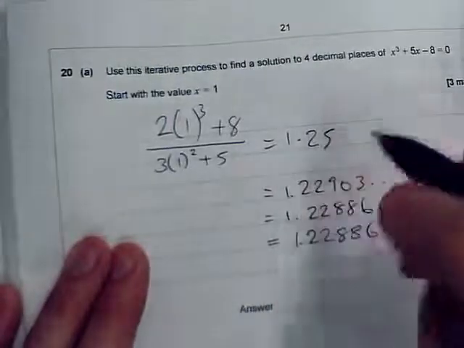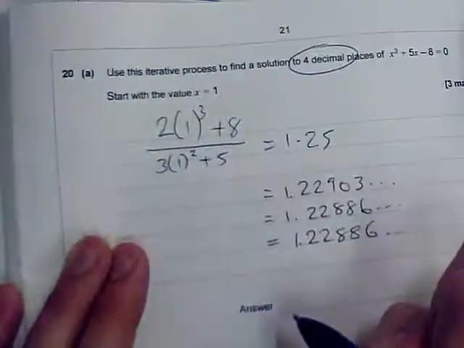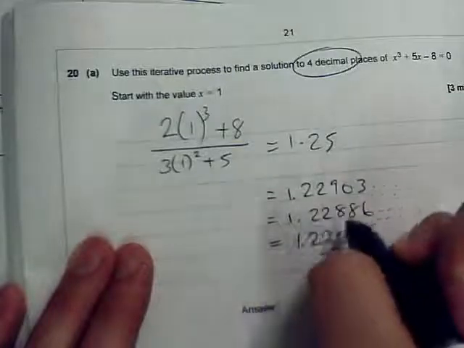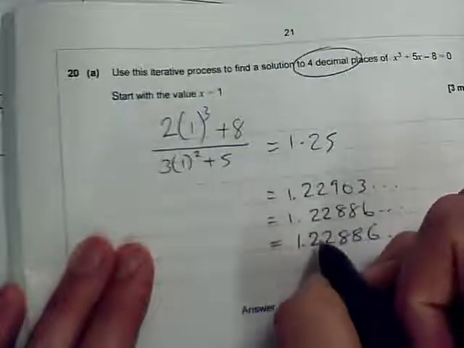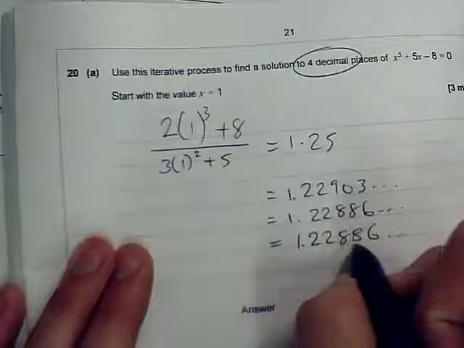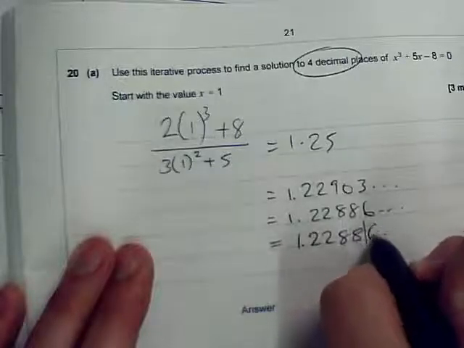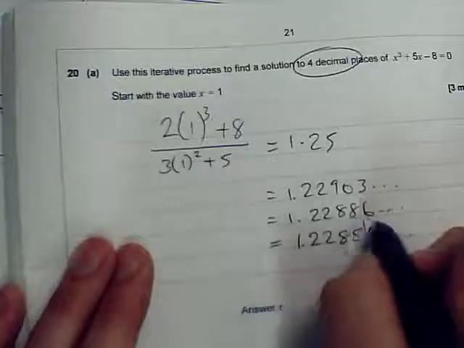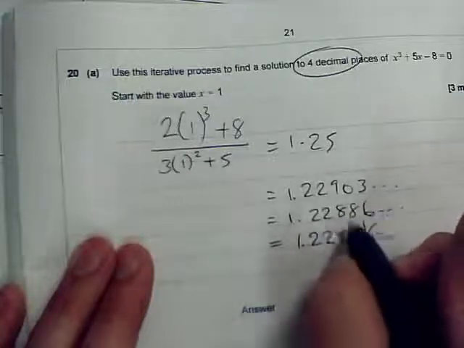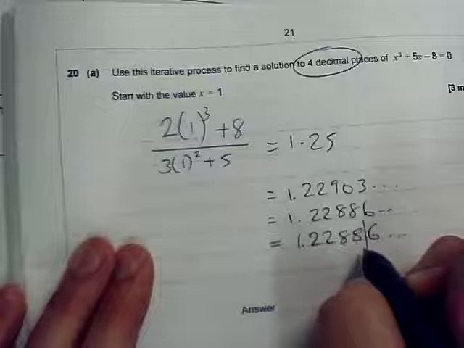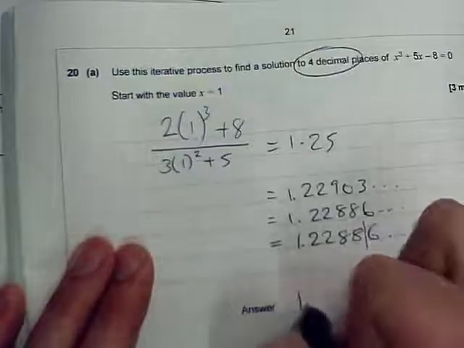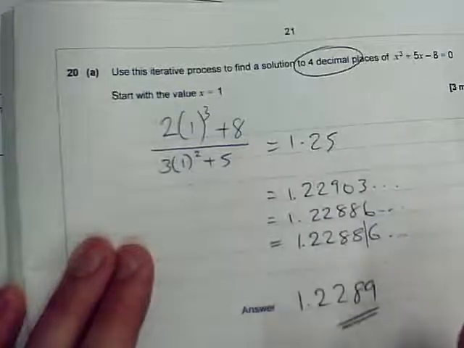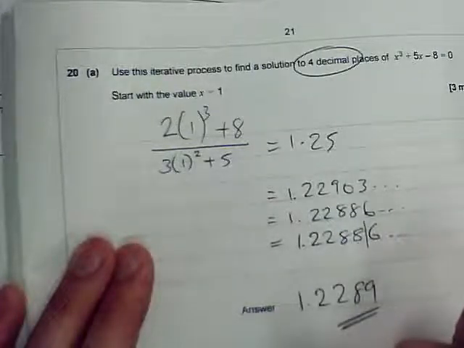And really you want to continue going. It says to 4 decimal places, so you want to continue going until to 4 decimal places the values don't change. So if we look here, 4 decimal places, 1, 2, 3, 4, that's going to make that 2289, and that's the same look at here. So I don't need to continue any further because the value's not going to change anymore. So rounding to 4 decimal places, I get 1.2289, and that is my solution.